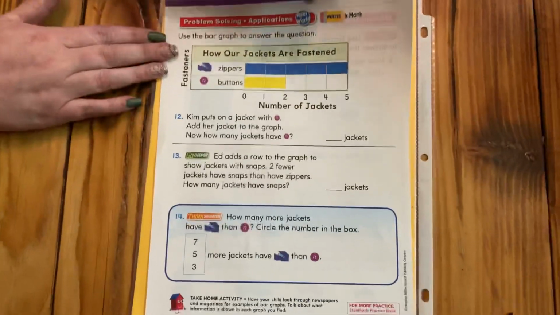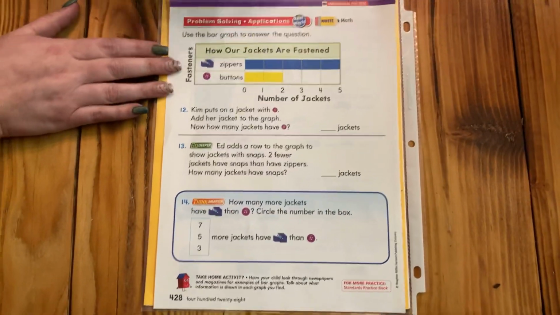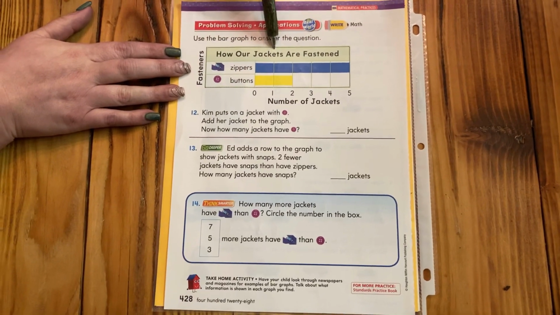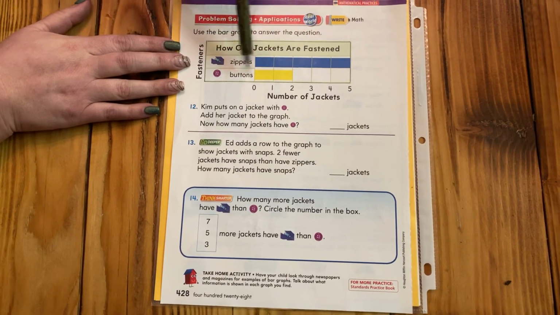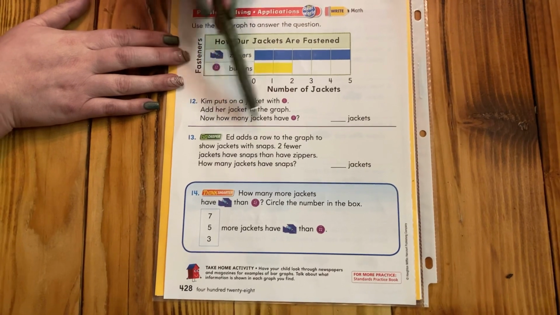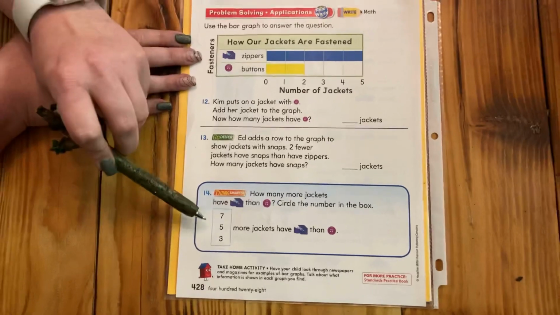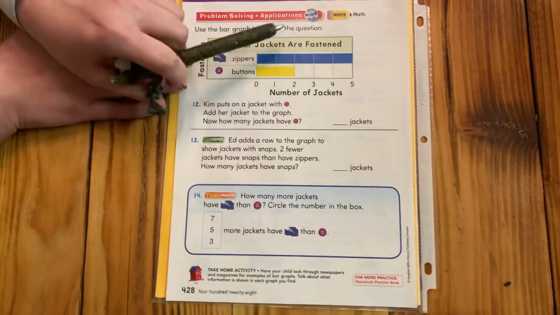And again, you're going to flip it over. And on page 428, you will do how your jackets are fastened, zippers or buttons. Answer that question here. And there's a question 13 and question 14. So here's your graph with these 3 questions. So remember, page 427, 428. Submit those to your teacher.